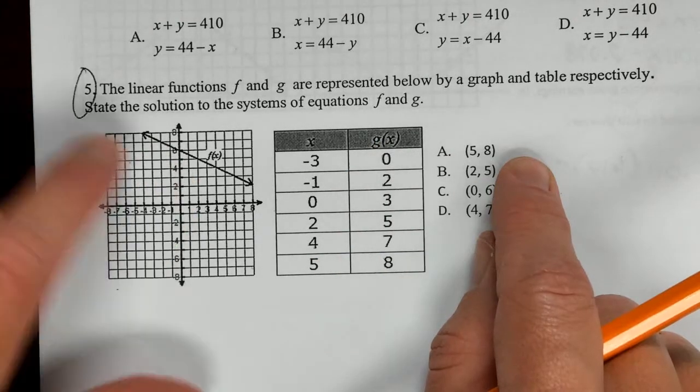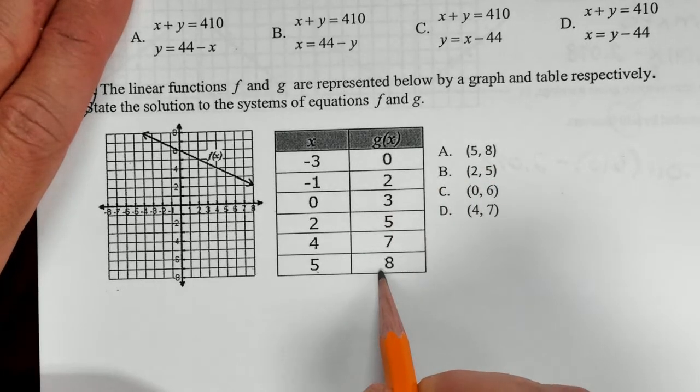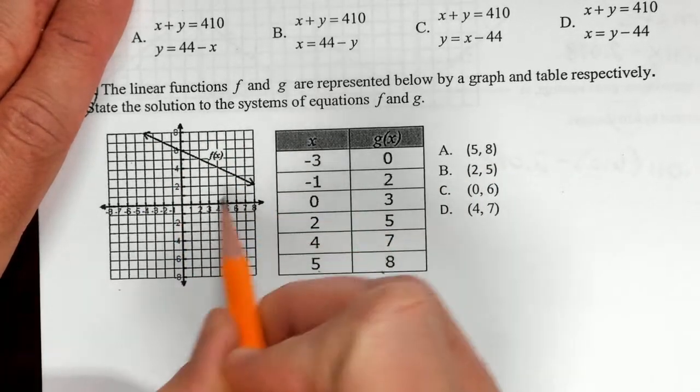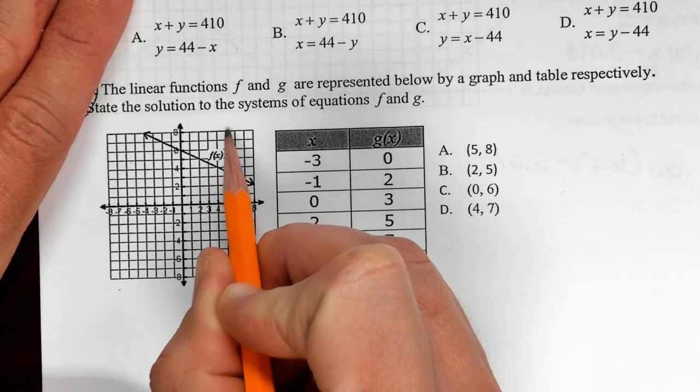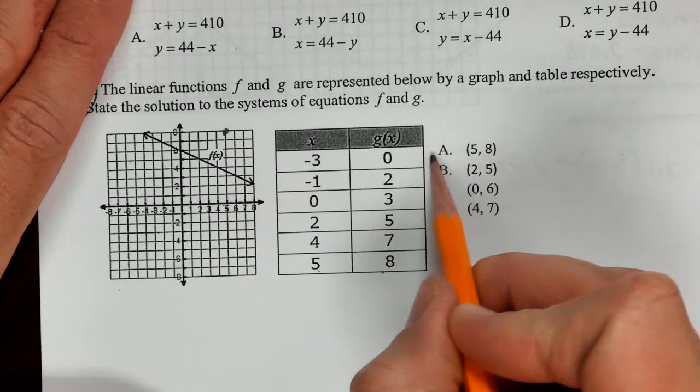So let's look at our answer choices. The first answer choice is 5, 8. Well, if I look at my table, 5, 8's right there. So we're good. Now let's look at our graph. 5, 8 up here. That's not on that line. So A is incorrect.